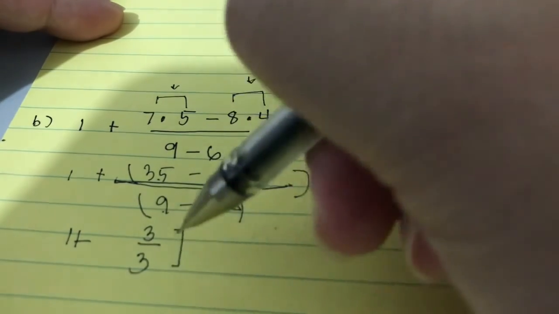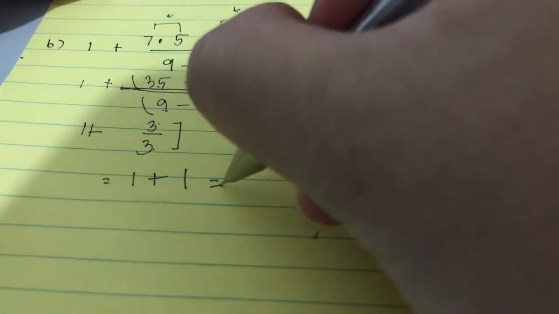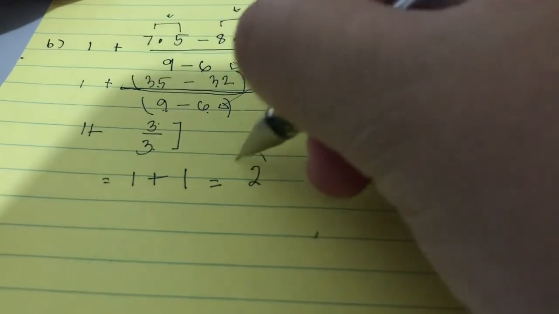So now we can evaluate this. 3 divided by 3 is just 1. Okay, 1 plus 3 divided by 3 is 1. So 1 plus 1 is just 2.